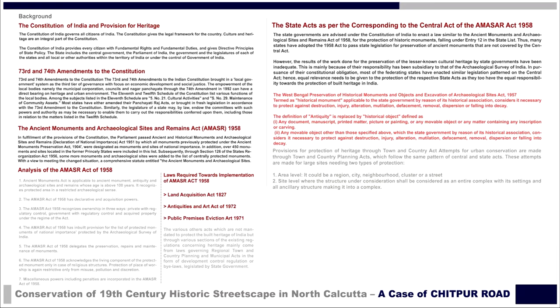Legislation and jurisdiction. Study on the Constitution of India's provisions for heritage and heritage acts at central level. Formation of the West Bengal State AMSR Act as corresponding to the Central AMSR Act of 1958. However, the results of the work done for preservation of the lesser known cultural heritage by the state government have been inadequate.